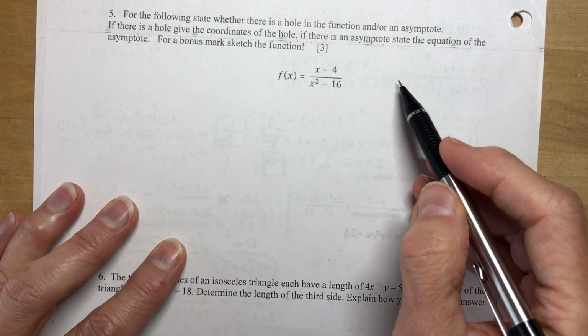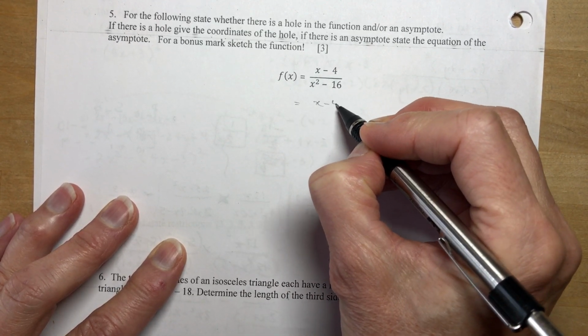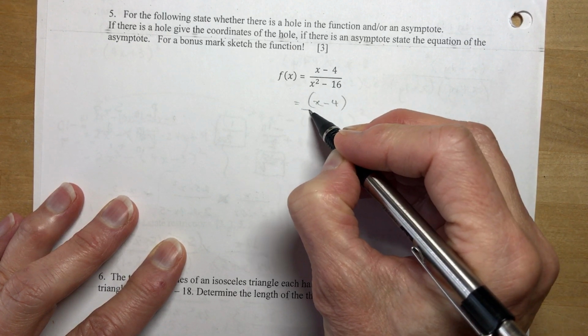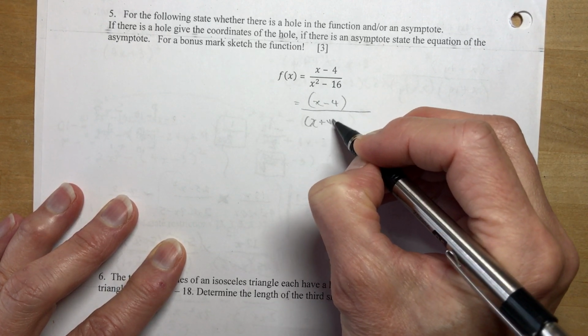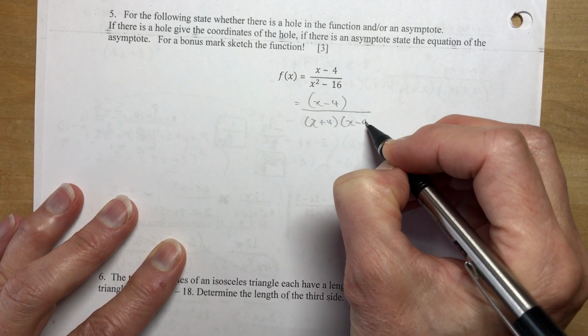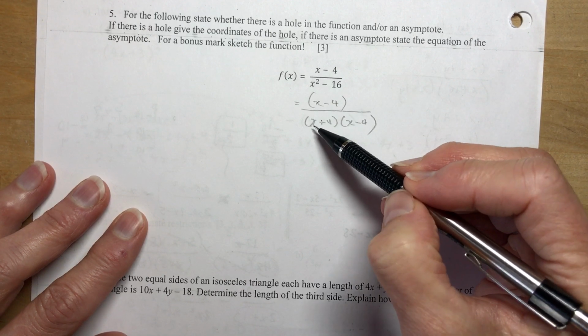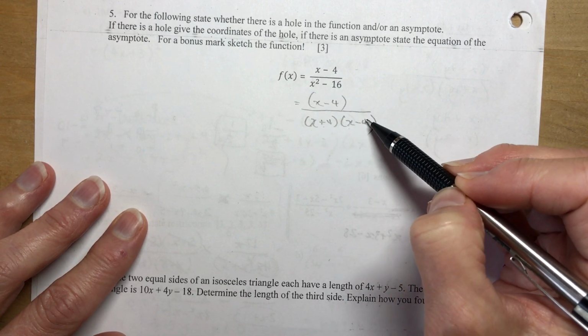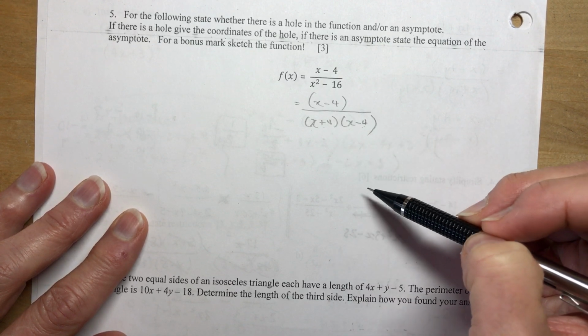Okay, so let's factor this. We have x minus 4 in the top. Leave it in brackets. In the denominator, I have an x plus 4 times x minus 4. Now remember that in order for there to be a hole, one of the values for x that makes the denominator 0 will also make the numerator 0.